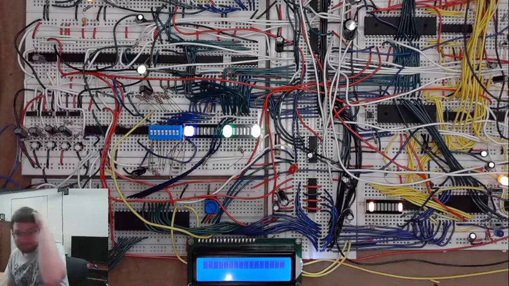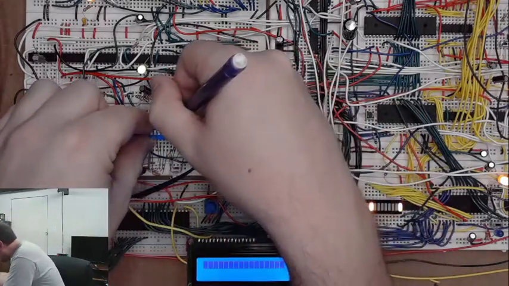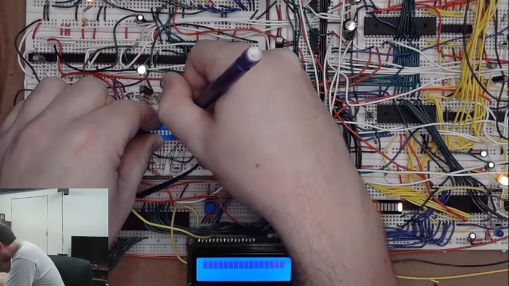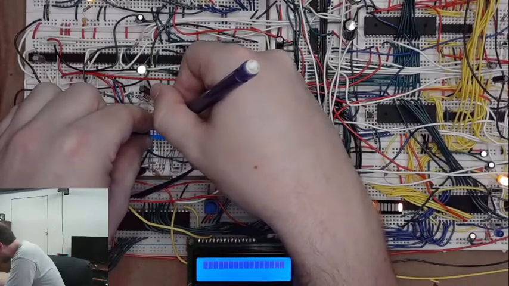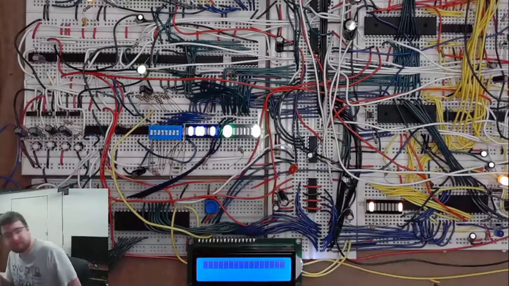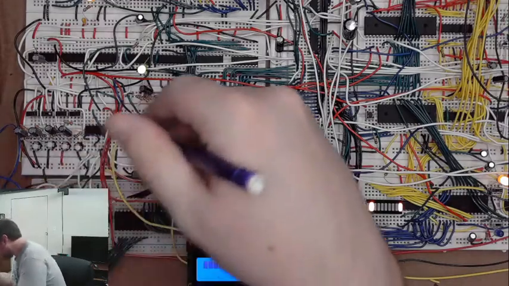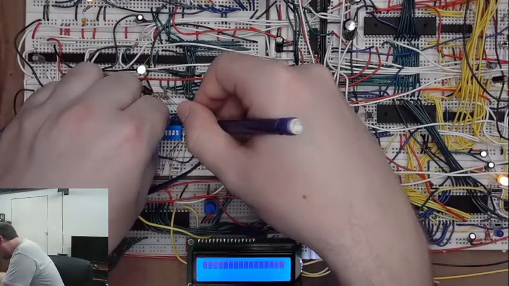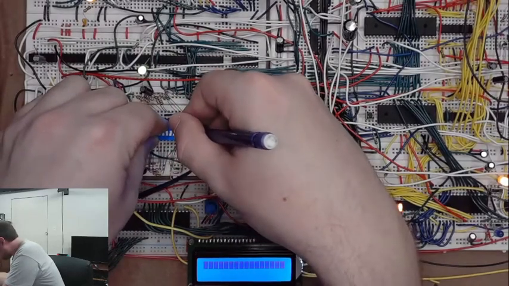Go ahead and increment. 9A. That's supposed to be at 2. Okay. Location 3 has 2, 0. 2, 0. Negative.